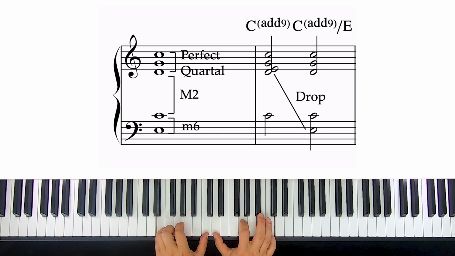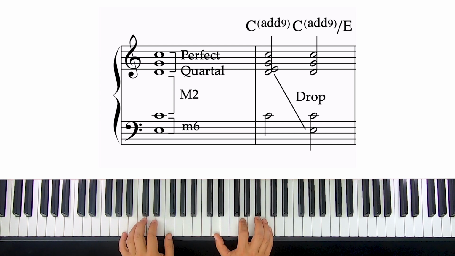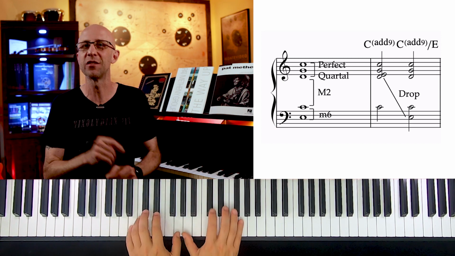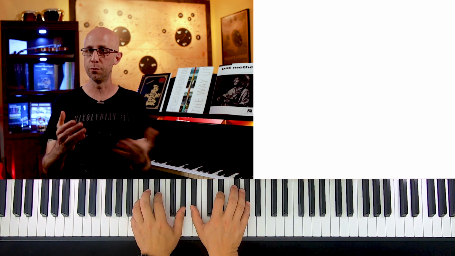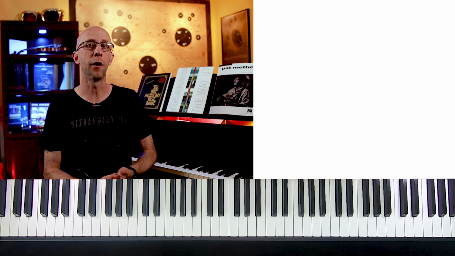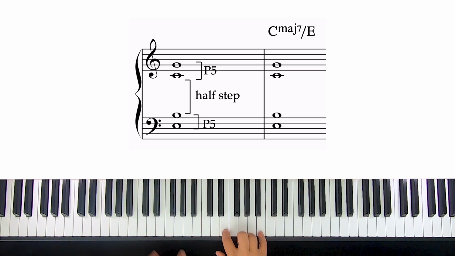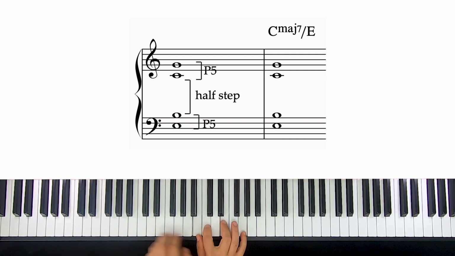Now, we can view this chord as a minor 6 on the left hand plus a perfect quartal on the right hand, a whole step apart. And you can use any of these perspectives to play this specific sound. Another example would be to play a perfect fifth on your left hand and a perfect fifth on your right hand. And if you play them a half step apart, you get this. And you can view it as a major 7 chord in first inversion if you want.